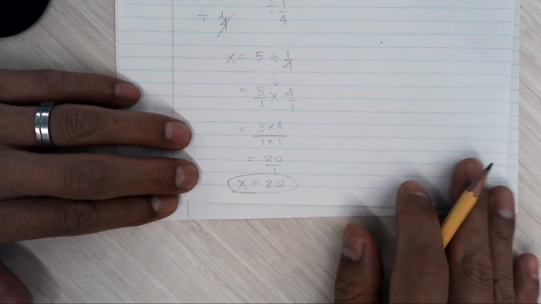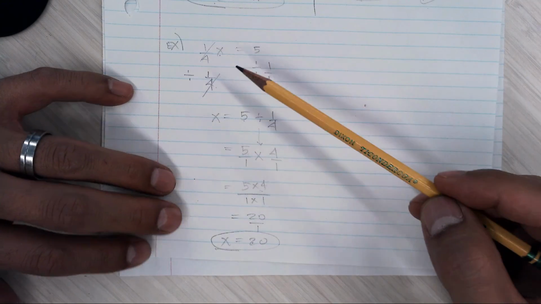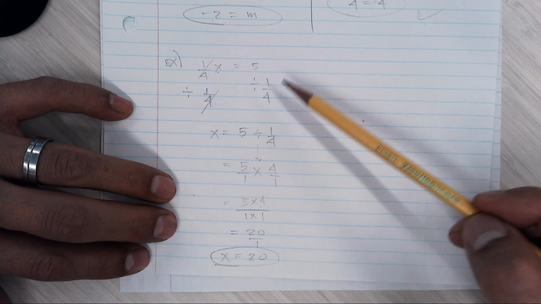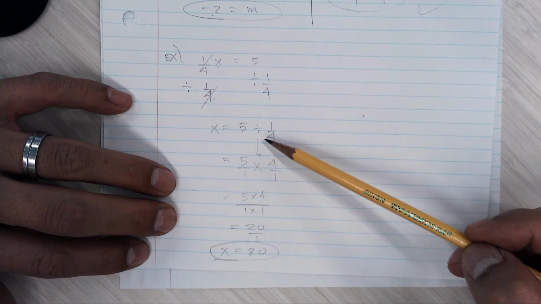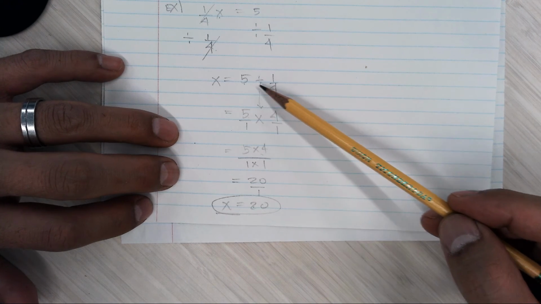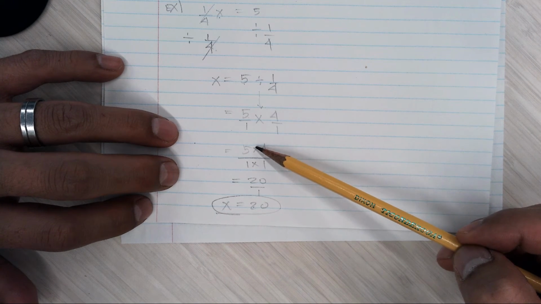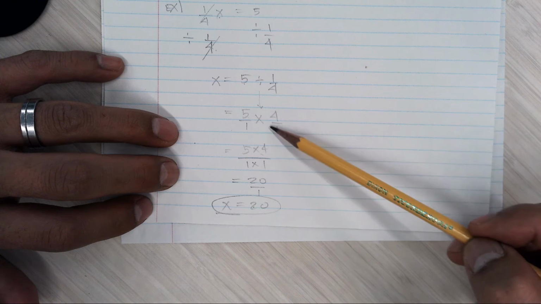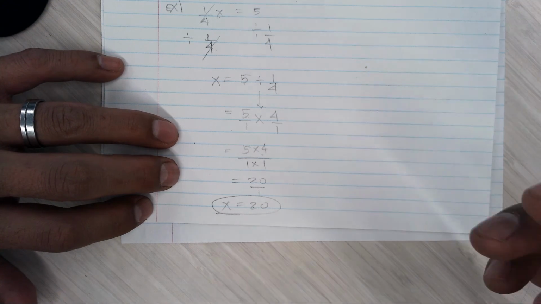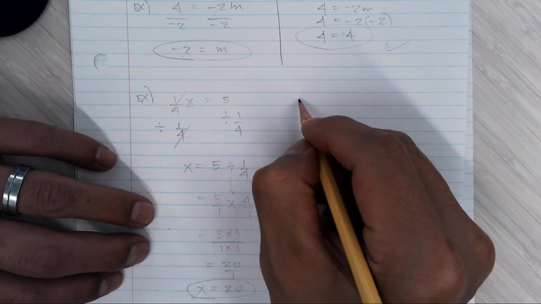So look, if you want to solve this with the fraction coefficient, divide both sides by that fraction. But you'll have to follow the steps on how to divide a whole number by a fraction, which is really multiplying by the reciprocal. The reciprocal of a quarter is 4 over 1. Now let's do the check.